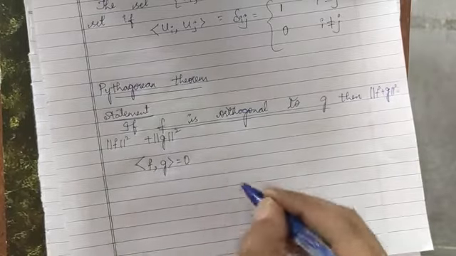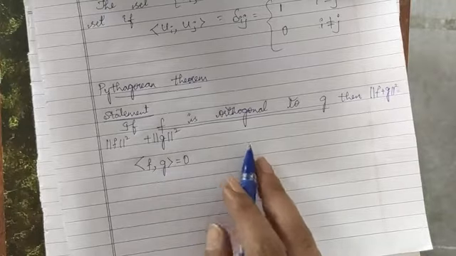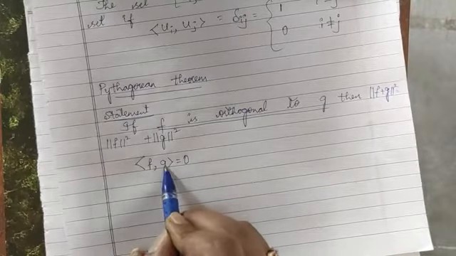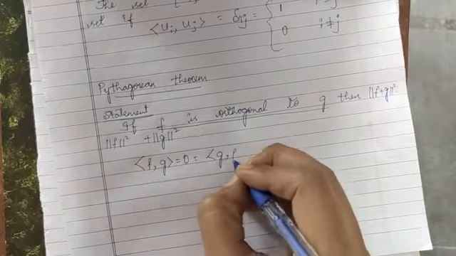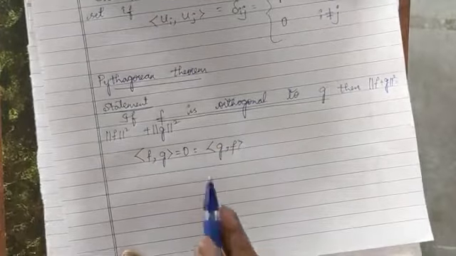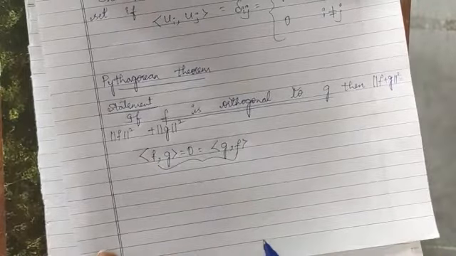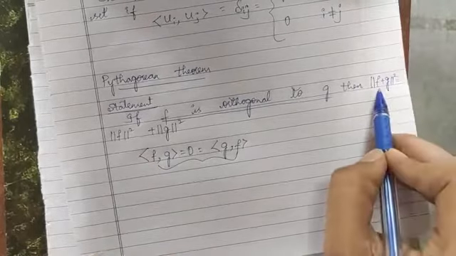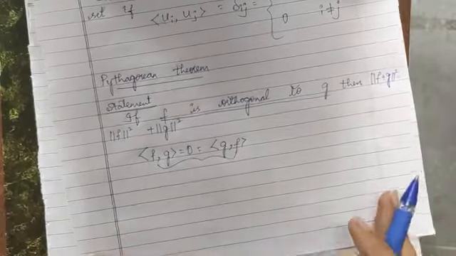We have one result, that orthogonality is symmetric. That means inner product of f comma g is equal to 0, which is equal to inner product of g comma f. So I will use this as my data and I will prove that norm of f plus g whole squared is equal to norm f squared plus norm g squared.